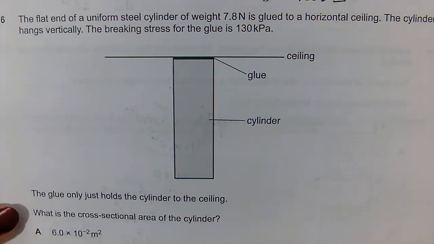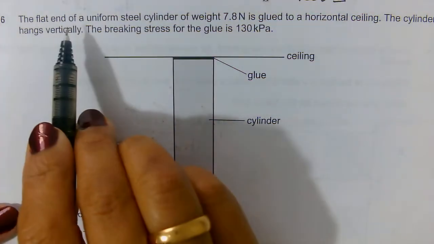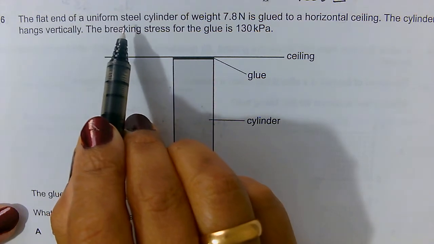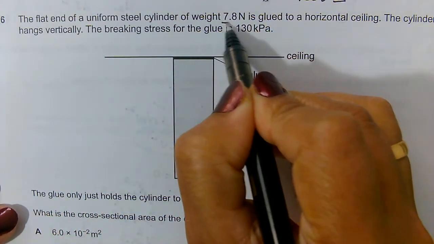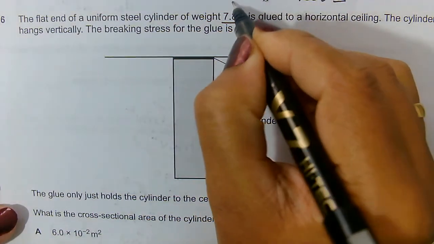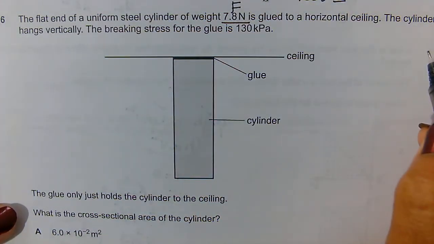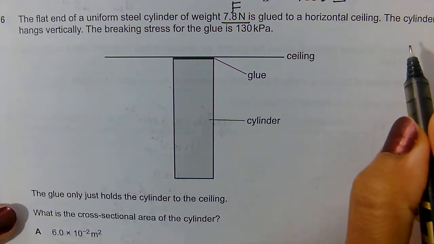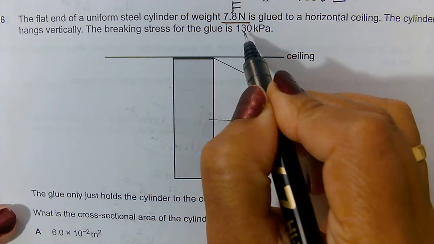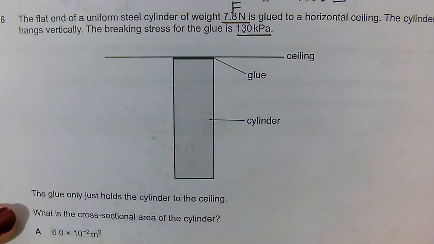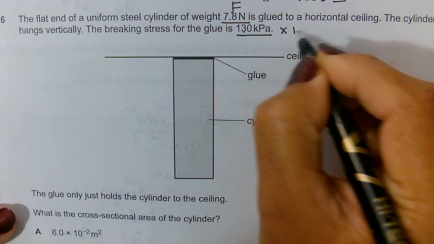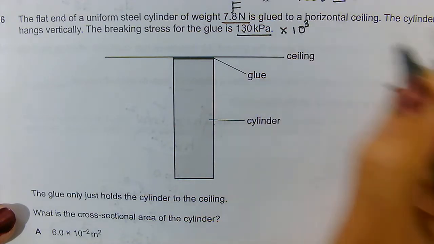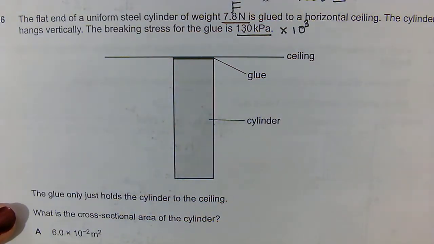Now moving on to question 6. A flat end of a uniform cylinder of weight 7.8 newtons. So we have the force there. The cylinder hangs vertically. The breaking stress for the glue is 130 kilopascal. It says kilopascal, so I'm going to convert it here itself by multiplying it times 10 to the power 3, so that I will remember to do that later.